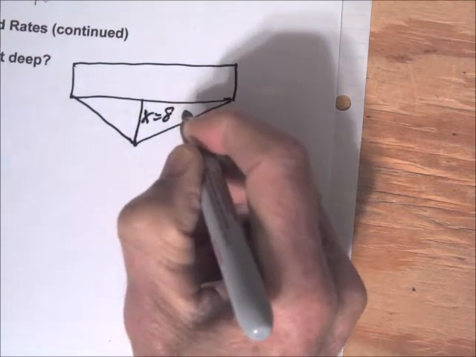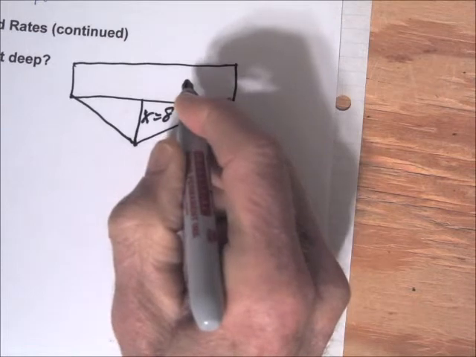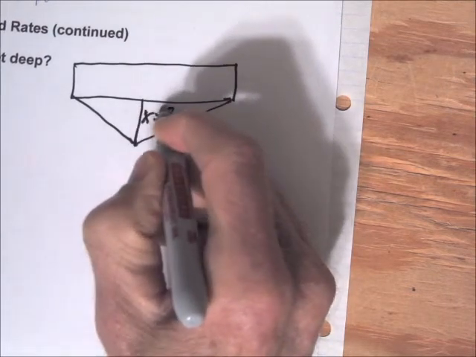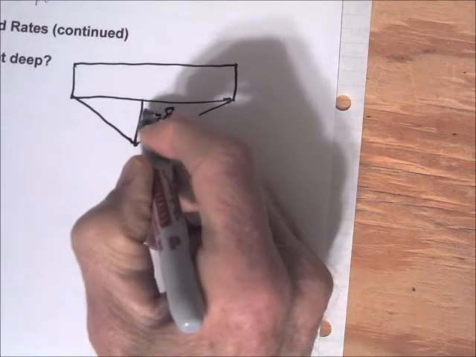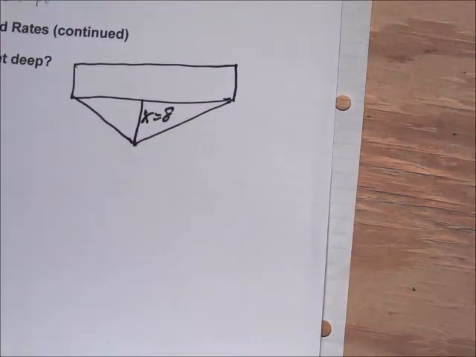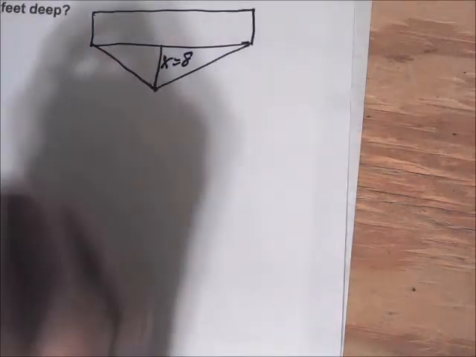So we'll try it using both ways. We'll compute the rate using the triangular portion, and then the rate using the rectangular portion.